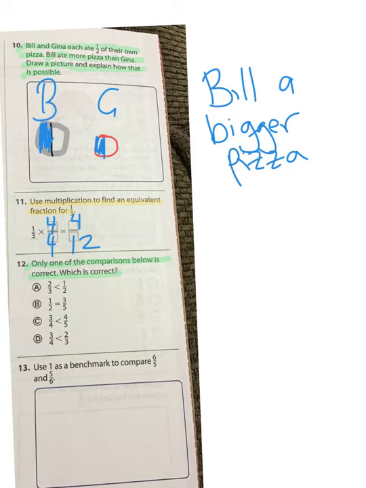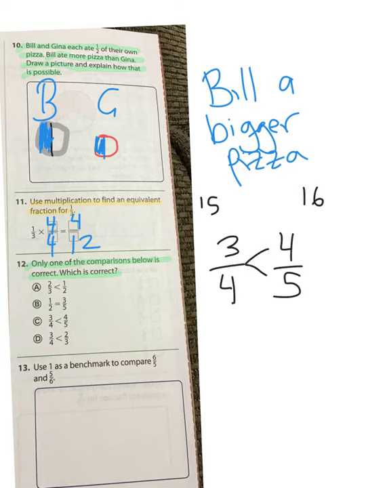Well, I'm going to use the trick that I taught you. So we have 3/4 and 4/5. If we multiply across, 3 times 5 is 15 and 4 times 4 is 16. So 4/5 would be greater. So this is the only one that's correct. You could check out the other one if you wanted to.